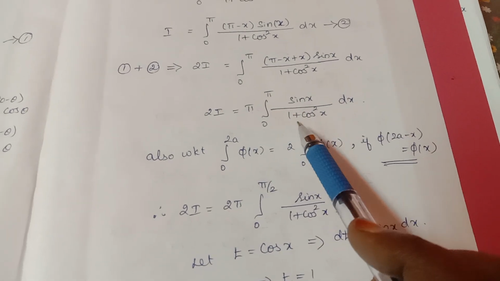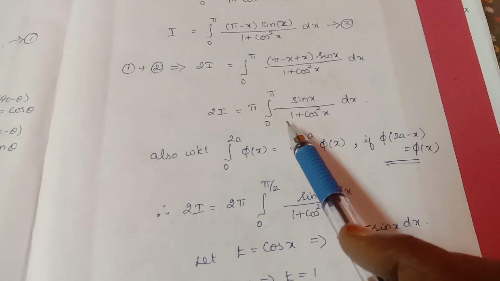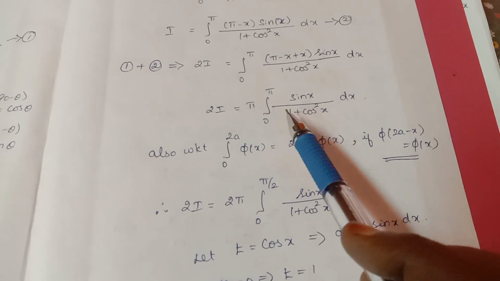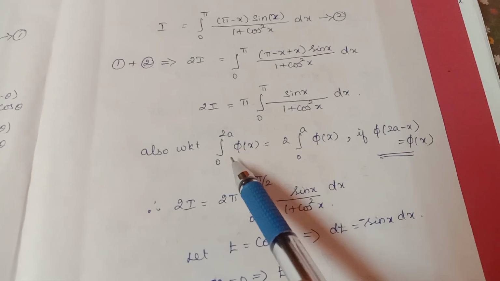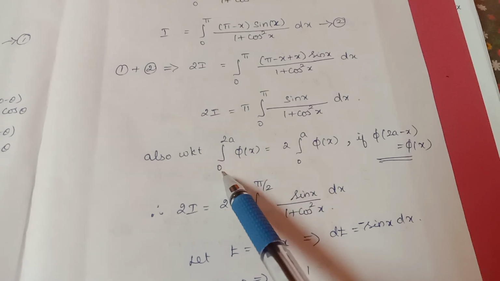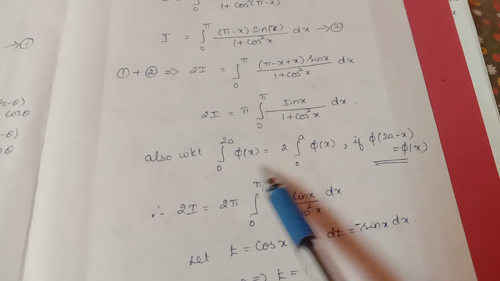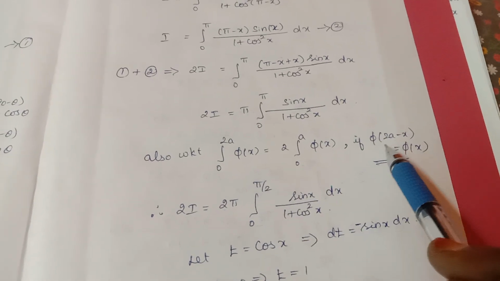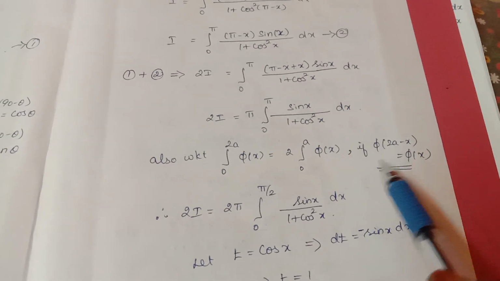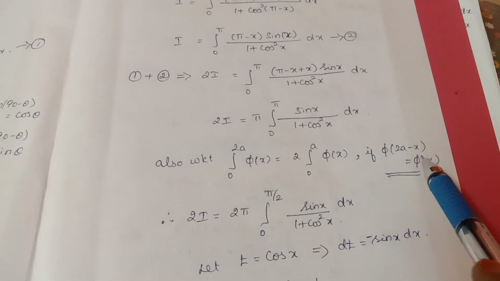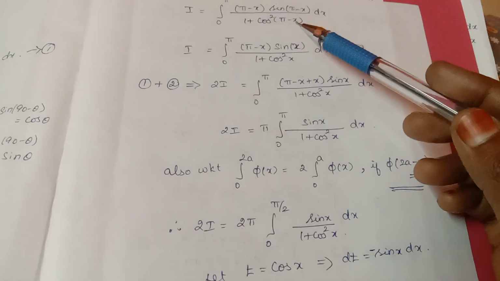Next, for evaluating a trigonometric function, if I have the limits from 0 to pi by 2, it will be easy for my calculation. So I am going to make use of this formula: integral 0 to 2a of phi of x equals 2 times integral 0 to a of phi of x. But this is applicable only when phi of 2a minus x is equal to phi of x. This you need not do separately.